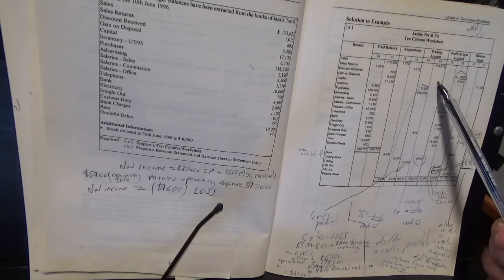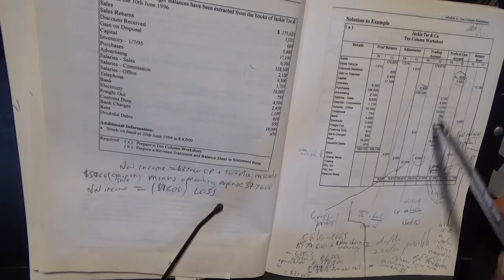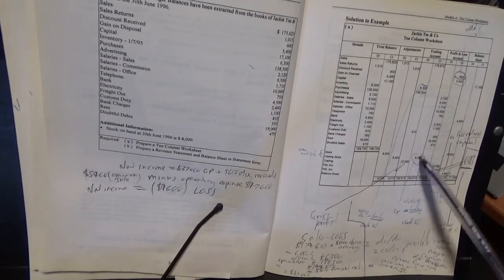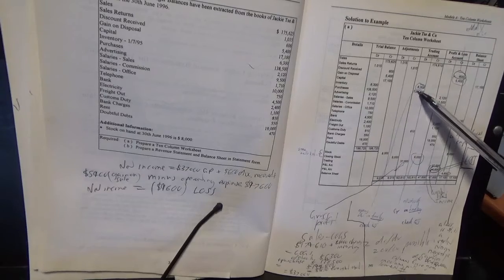Now, you can see both these in the credit, and you add these two together, going down your ledger, and then you minus opening stock, which is here in the debit.